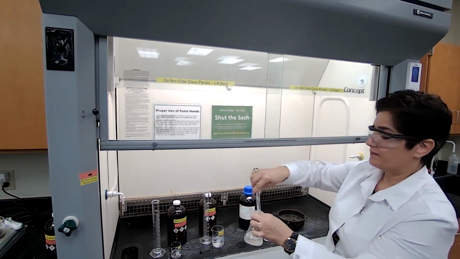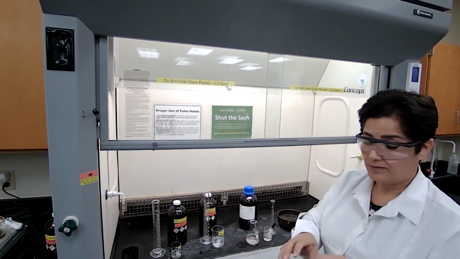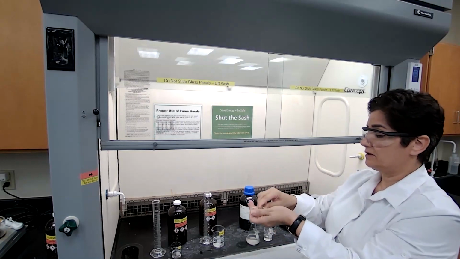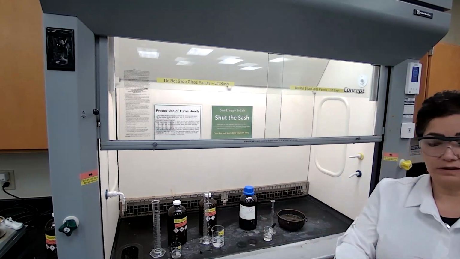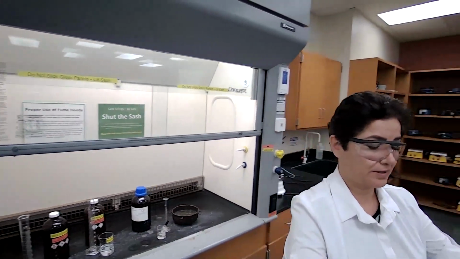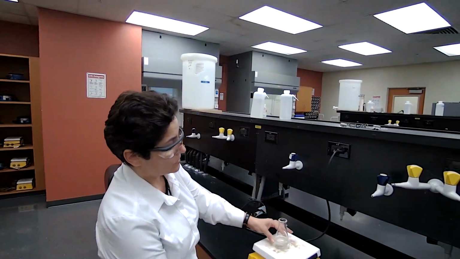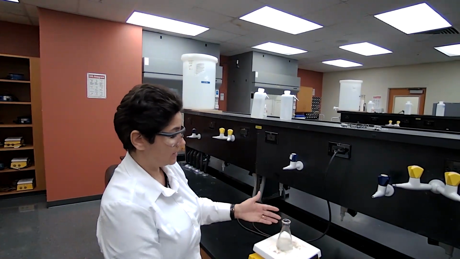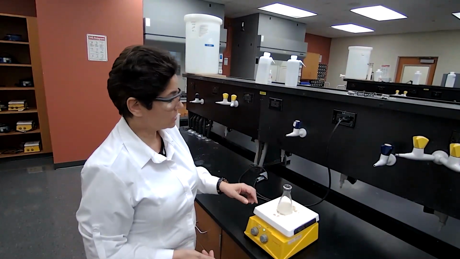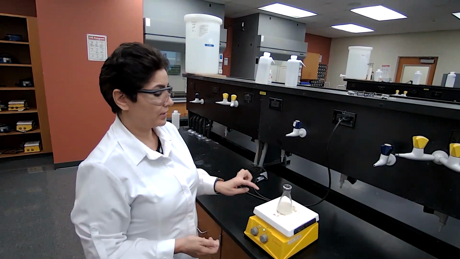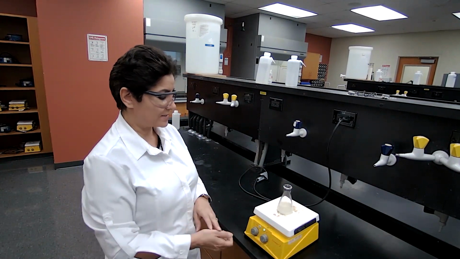Now, based on the procedure again, we are adding a magnetic stir bar to it and placing it on a stirrer, which is the hot plate with the stirring function, for 30 seconds to 1 minute of gentle stirring. This is going to make a homogeneous solution. Basically, benzaldehyde is going to dissolve in the ethanol that we have in the flask.